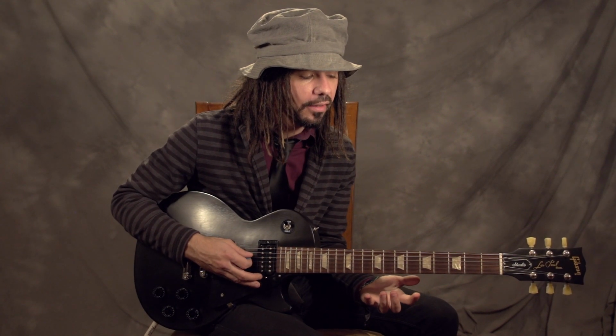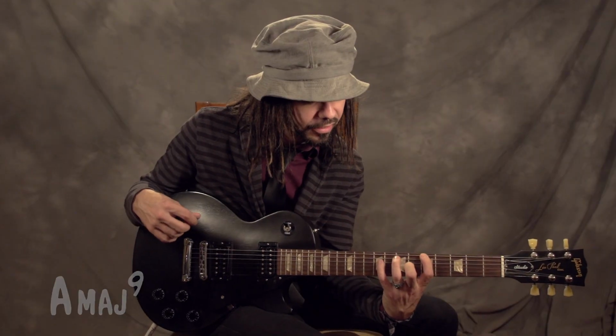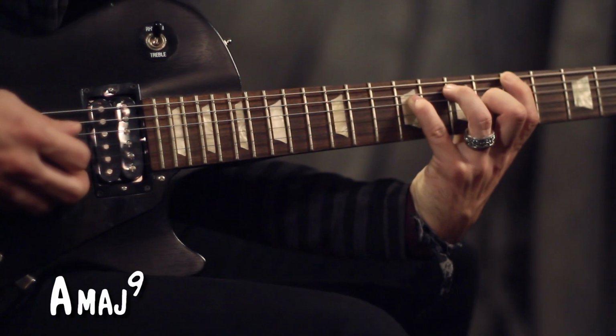And that may sound like it's going to make it more complicated for you, but it really doesn't. It eliminates a lot of confusion. All it takes is a little memorization. 2 is 9, 4 is 11, and 6 is 13. So let's add 9.